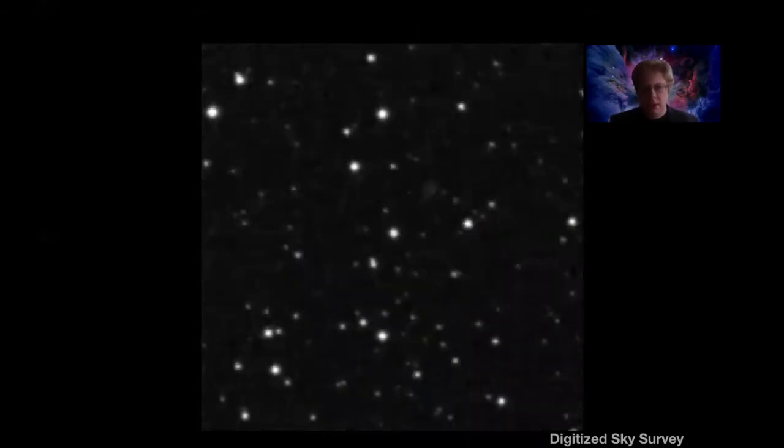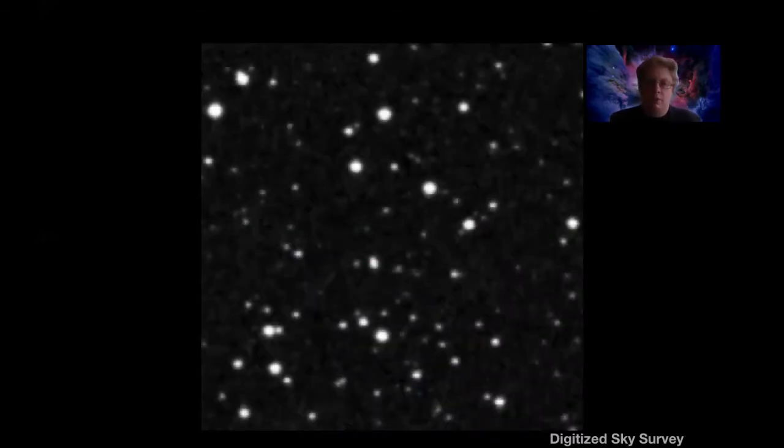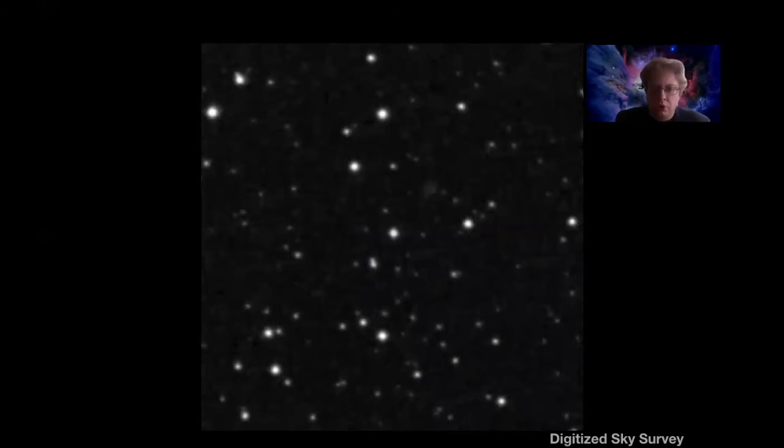Did you notice it? This star in the middle is moving, and you can see it if I flip back and forth. It jumps from its old position, closer to the upper right corner in 1950, to its newer position closer to center in the 1980s and the 1990s.